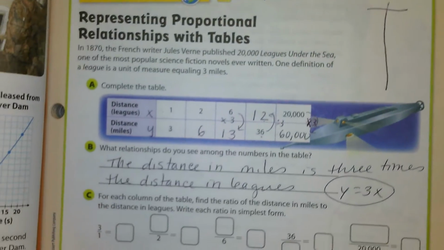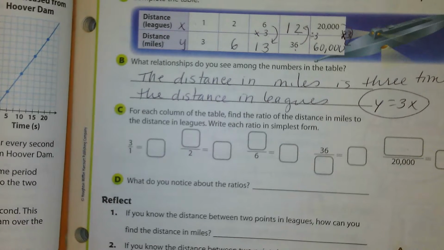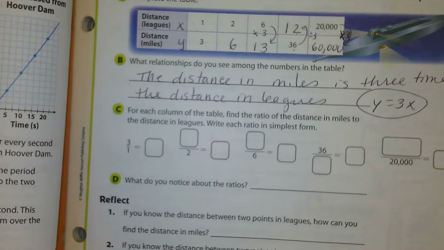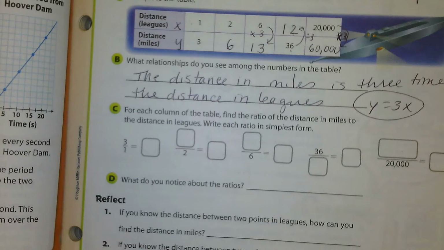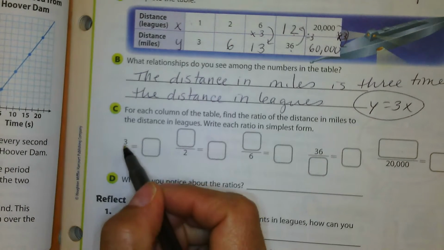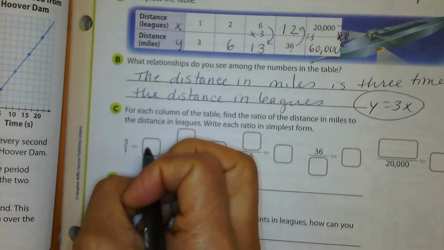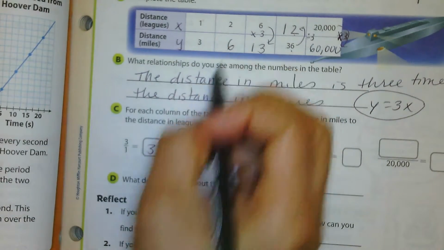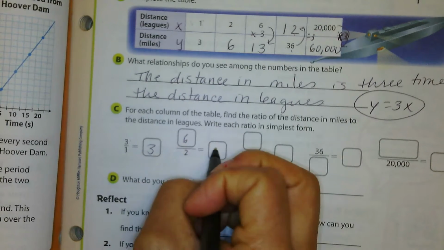So now, part C, it says, for each column of the table, find the ratio of the distance in miles to the distance in leagues. Write each ratio in simplest form. So 3 over 1. So 3 divided by 1 is 3. The next one, we put a 6 right there. 6 divided by 2 is 3.